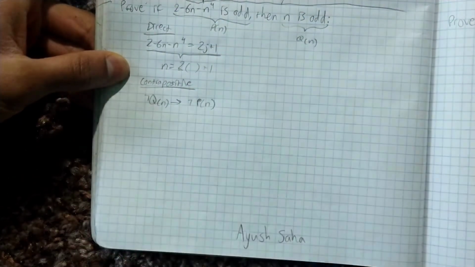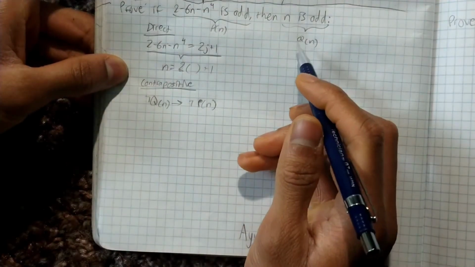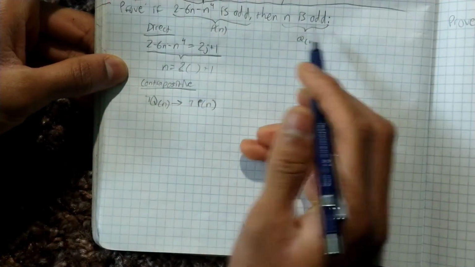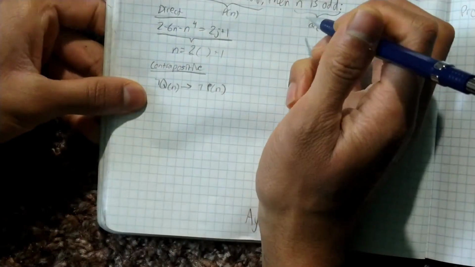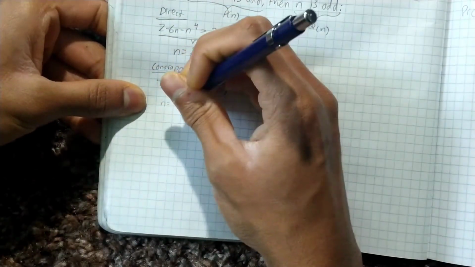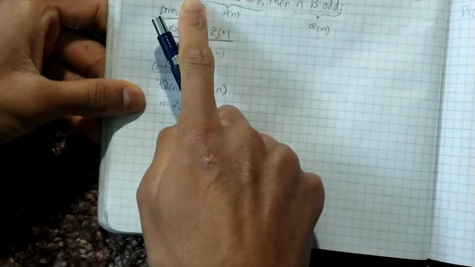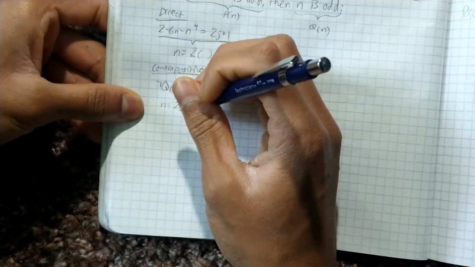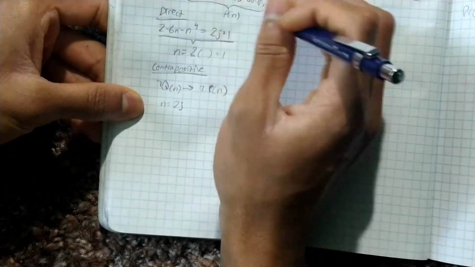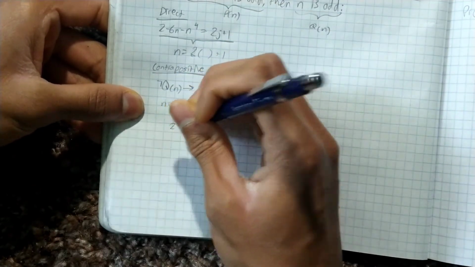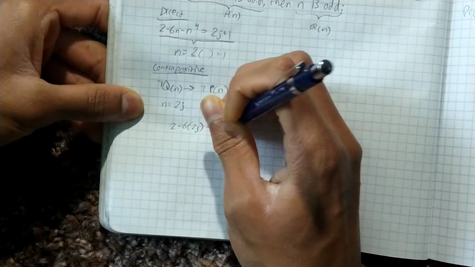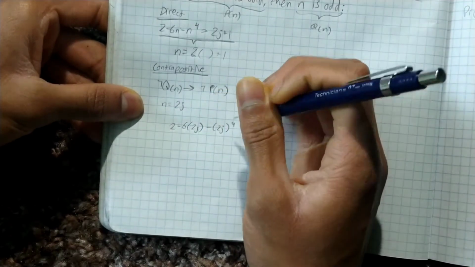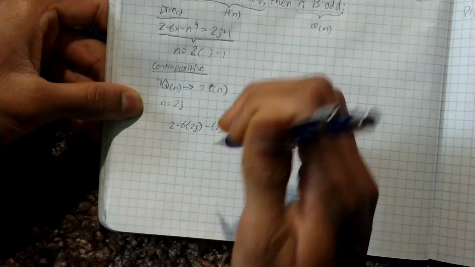So that means that if n is even, then this is even. We would write that as n equals 2j, and then substitute 2j into this whole thing. That would become 2 minus 6 times 2j minus (2j) to the 4. You want to prove that this is even.